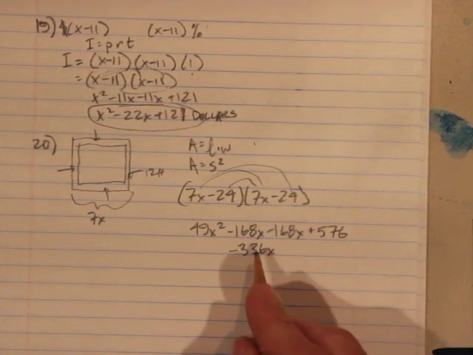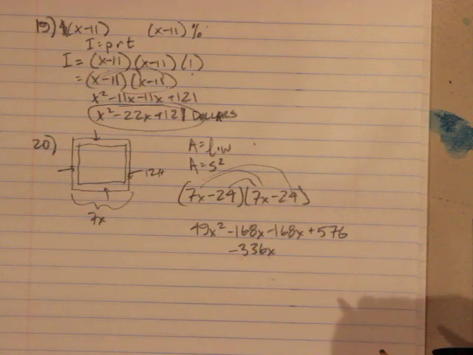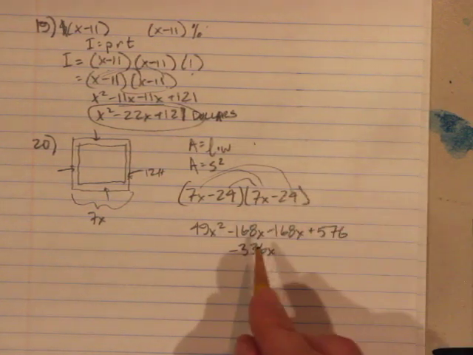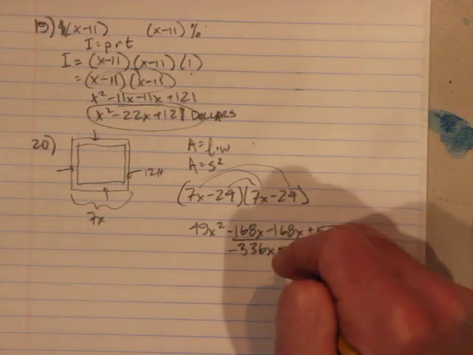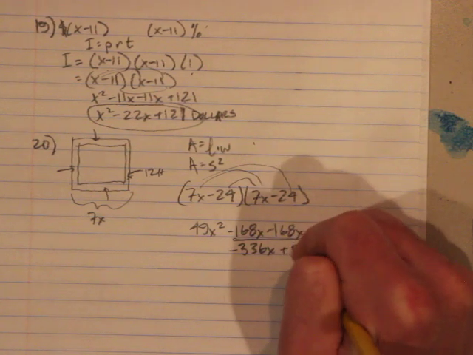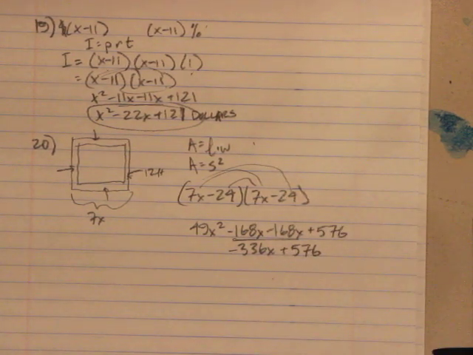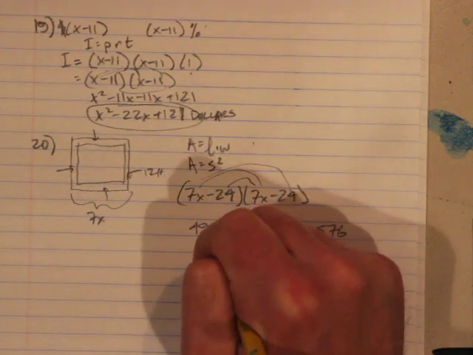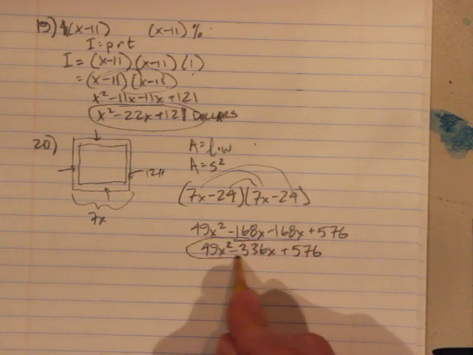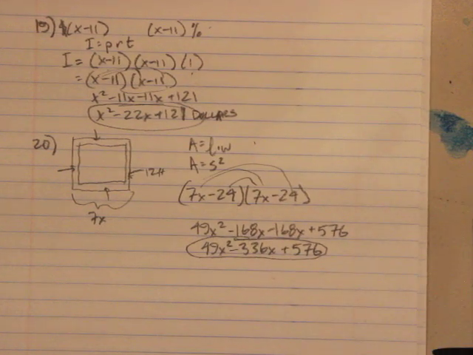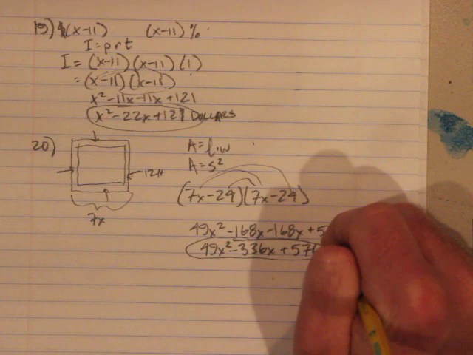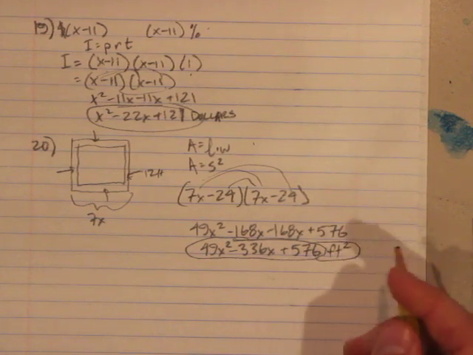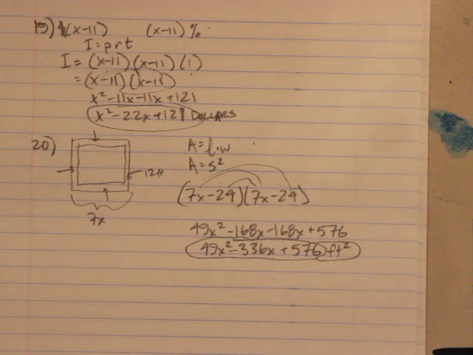The reason I did this 336x is because I had it in the calculator ready to go. Those are my like terms. And then I've got the 576 that is out there, and I need this 49x squared. And that is my answer, and it should be square feet, right? Feet squared. That is the answer, the area of that square.